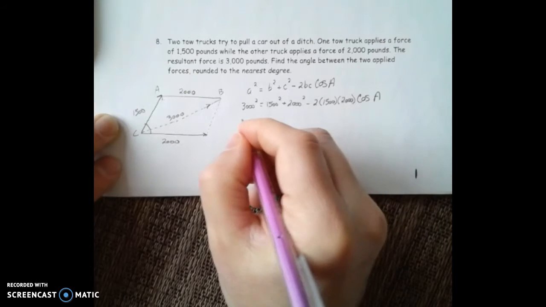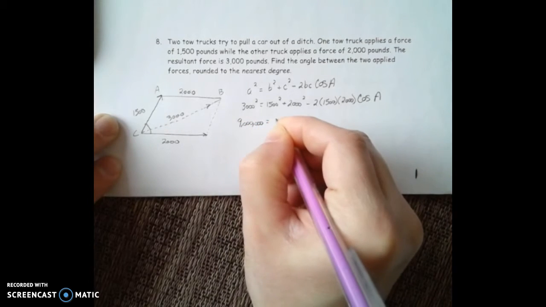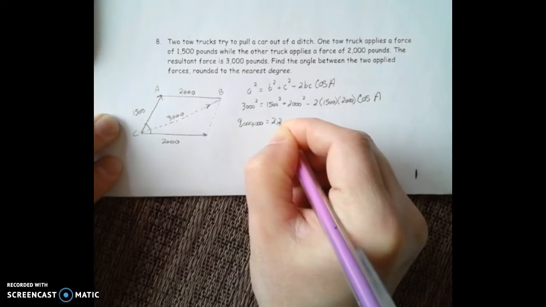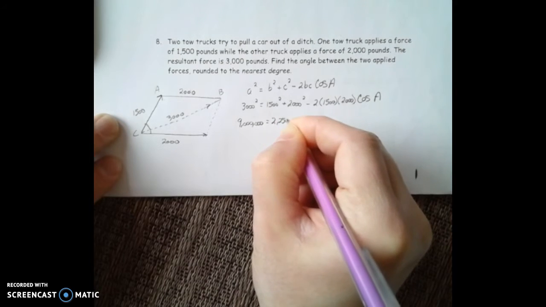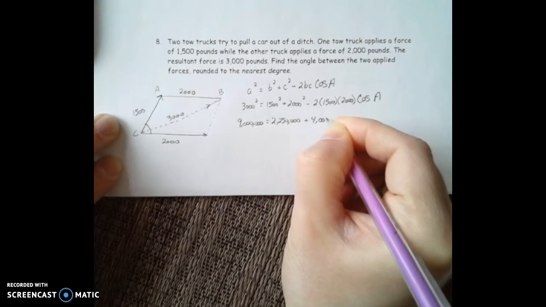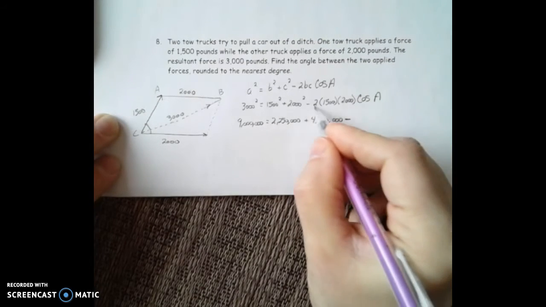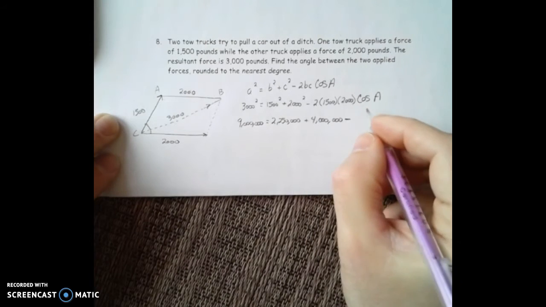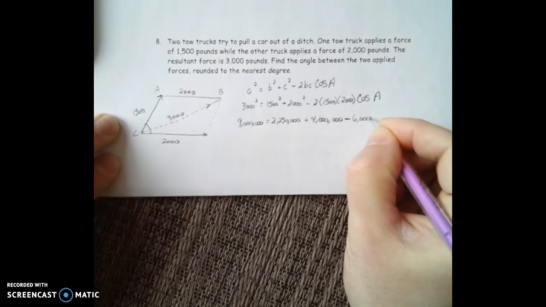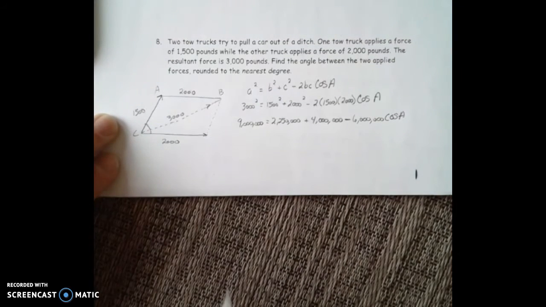When I square, I have 9 million equals 2,250,000 plus 4 million minus 2 times 1,500 times 2,000, which is 6 million, times the cosine of A.